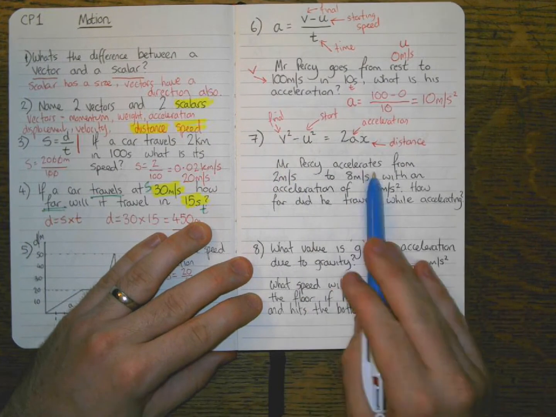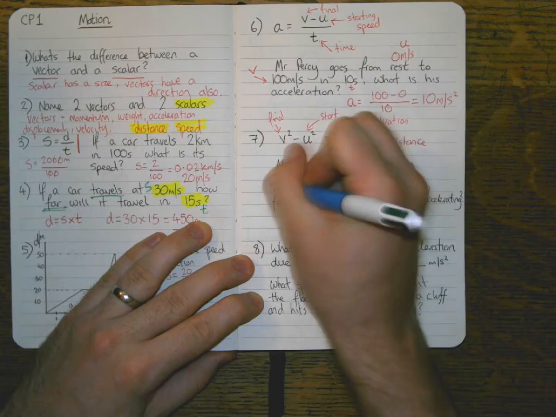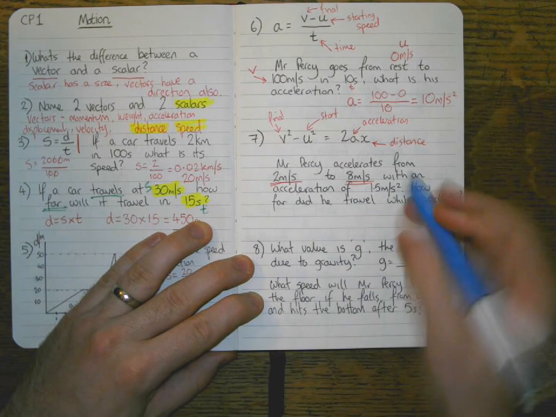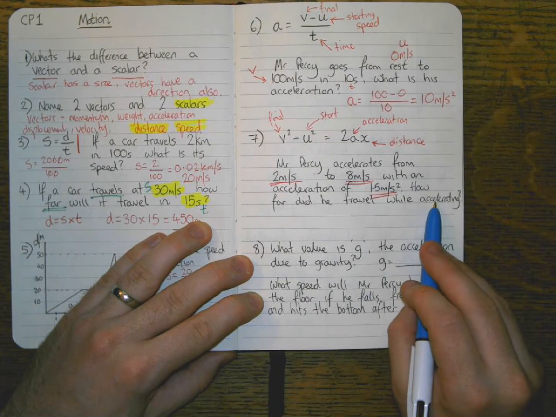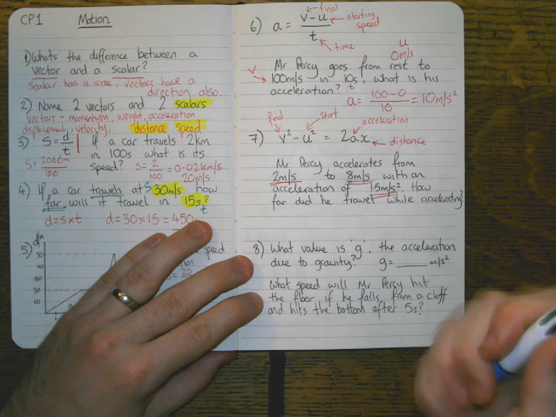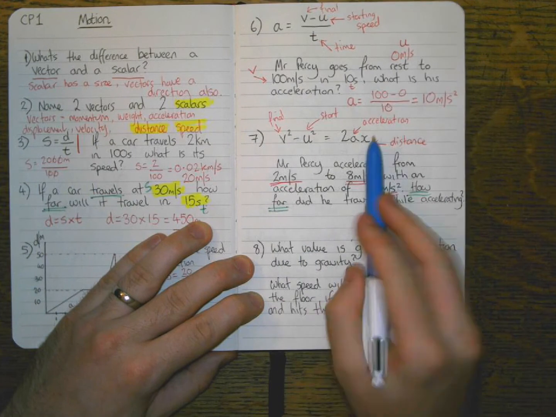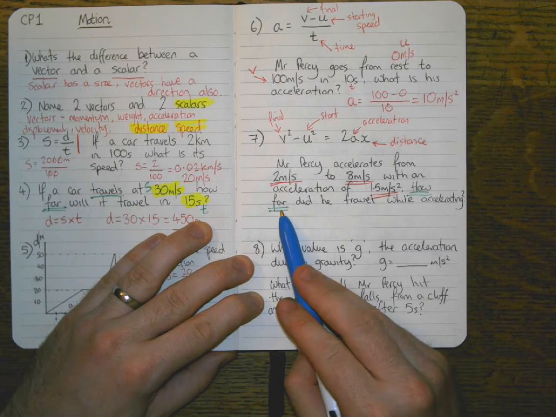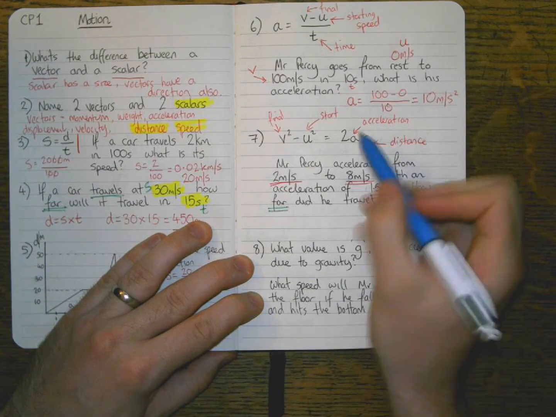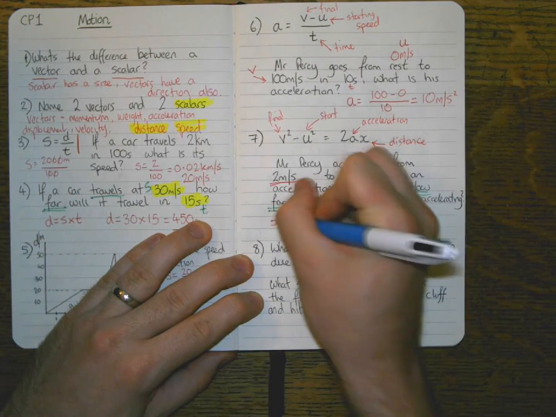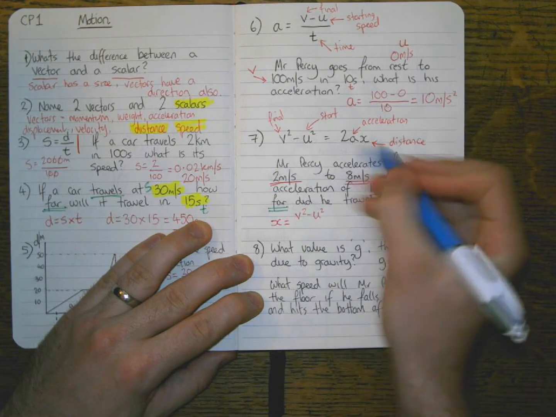The question is, Mr. Percy accelerates from 2 metres per second to 8 metres per second, with an acceleration of 1.5 metres per second squared. How far did he travel while accelerating? So we need an equation that starts with x, because it's asking us how far did I travel, and x is the distance. So to rearrange that equation, we have to move the 2a, so we get x equals v squared minus u squared divided by 2a.